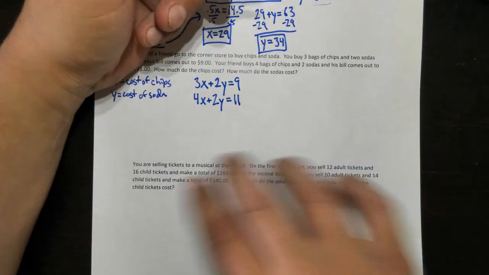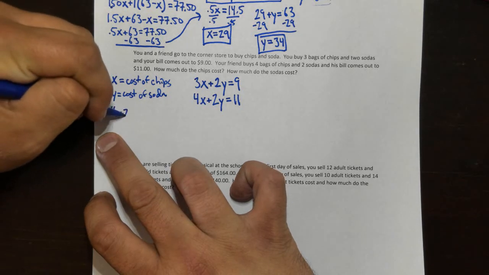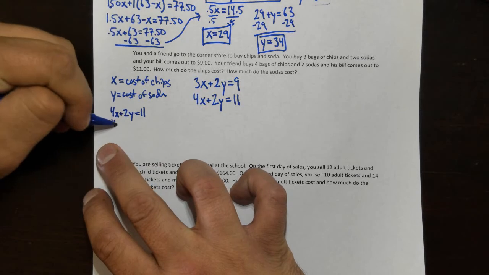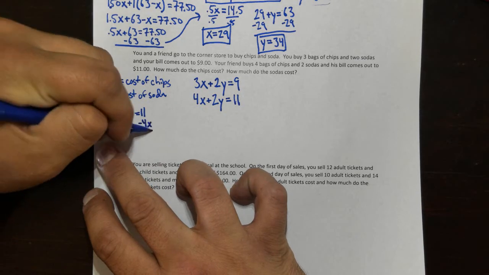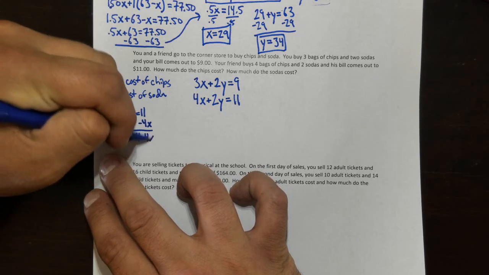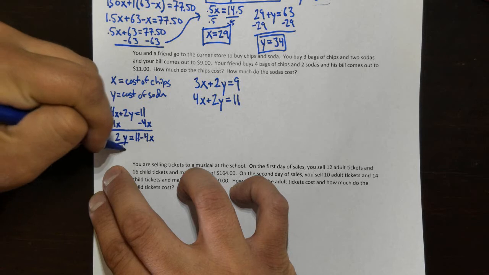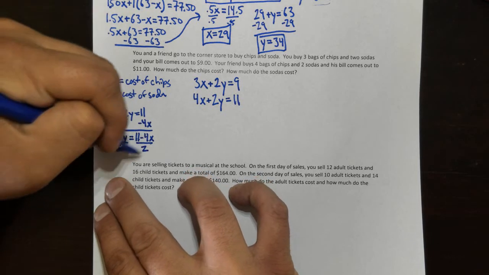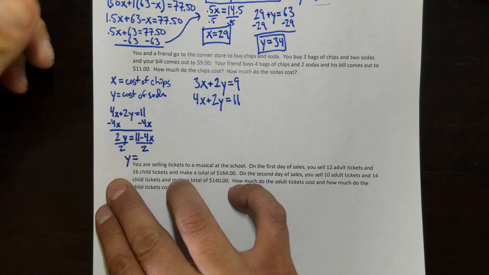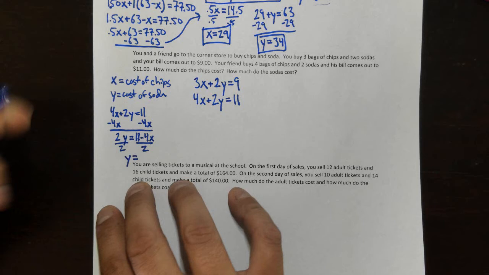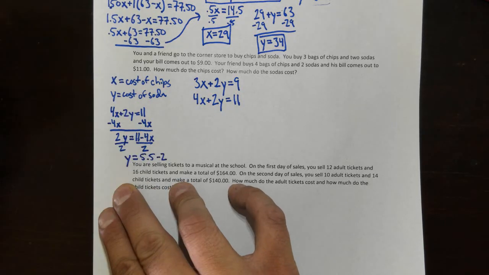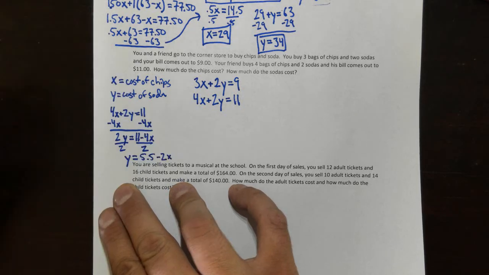So I have 4x plus 2y equals 11. And I'm going to solve for y here. So I need to subtract 4x from both sides. So I get 2y is equal to 11 minus 4x, and then divide both sides by 2. So y is equal to 11 divided by 2 is 5.5, and negative 4 divided by 2 is negative 2x. There we go.